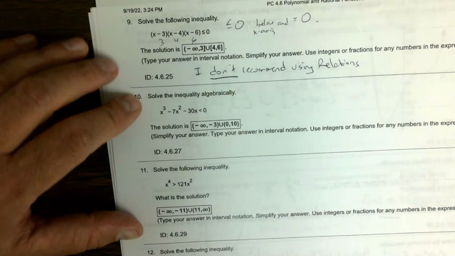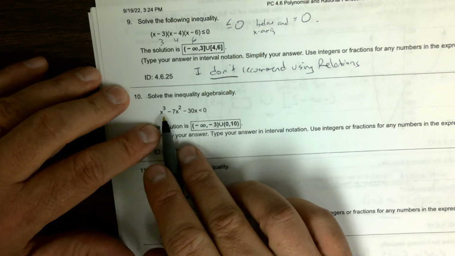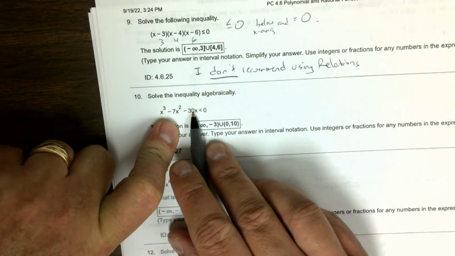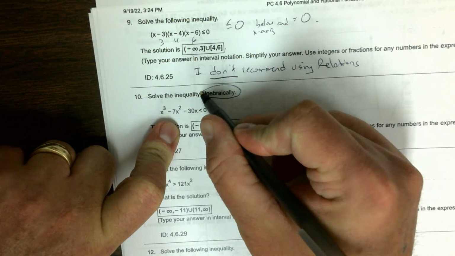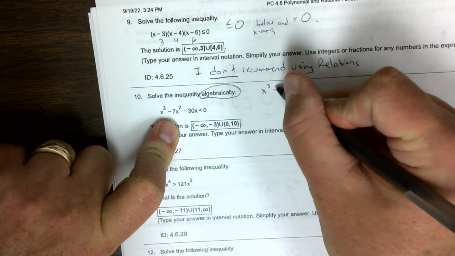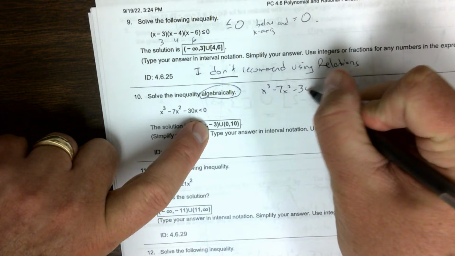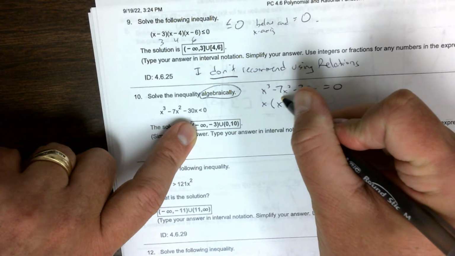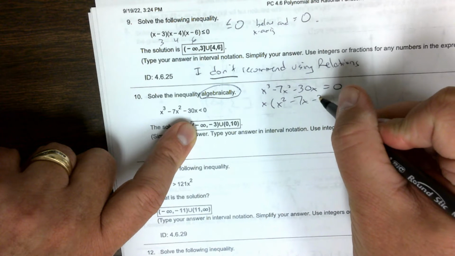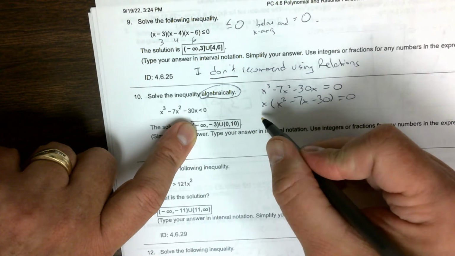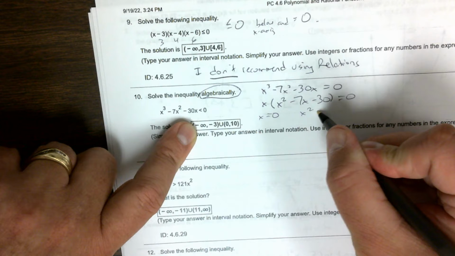Okay, on this one, we have x to the third minus 7x squared minus 30x. So the key word in here is it does want you to solve algebraically. So these would be the steps. Any math teacher would want you to take these steps. So change your less than to be equal, factor out your x. So you have x squared minus 7x minus 30. And then you could say, well, x equals 0 is part of it, and x squared minus 7x minus 30 would be the other part.